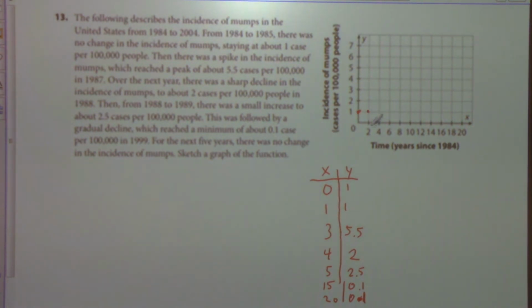So we go like this, right? So 1, 1, and then 3 is 5.5. And then 4 is 2. 5 is 2.5, so 5 goes to 2.5. And then 15 is 0.1. And then 20 is also 0.1. So things are going to look something like this, right?